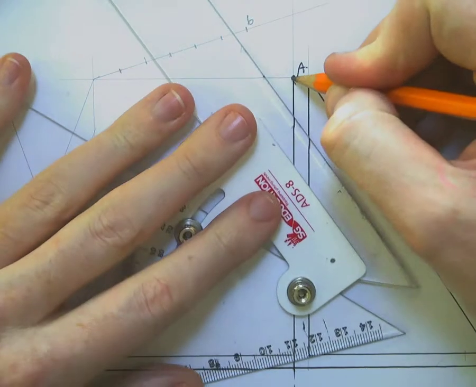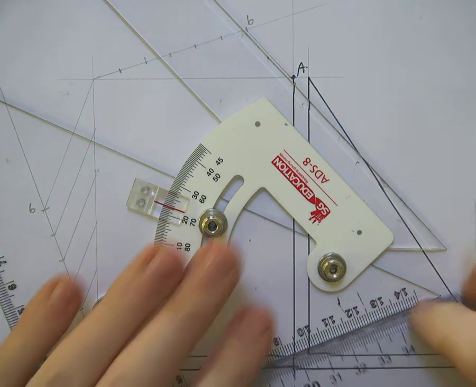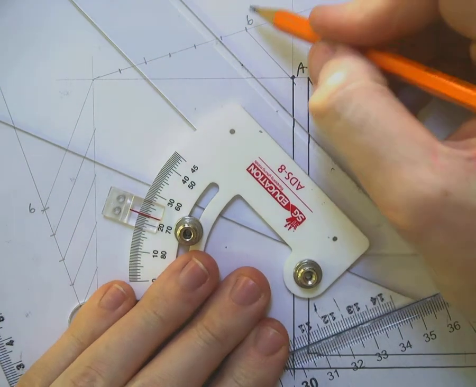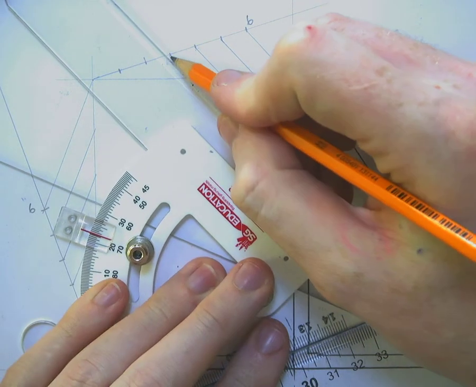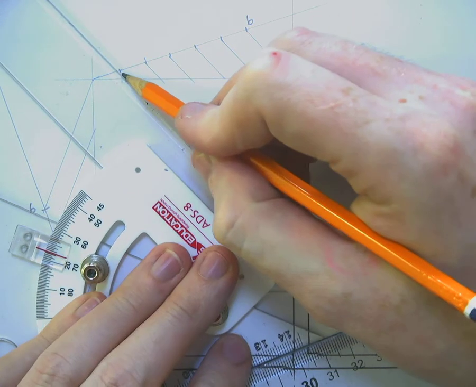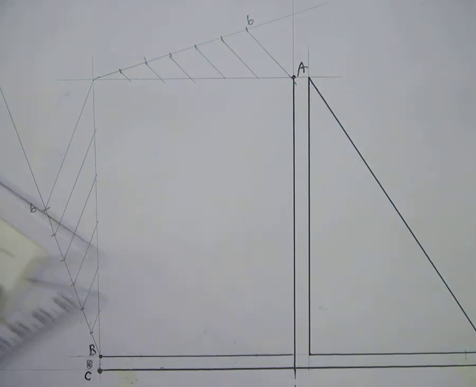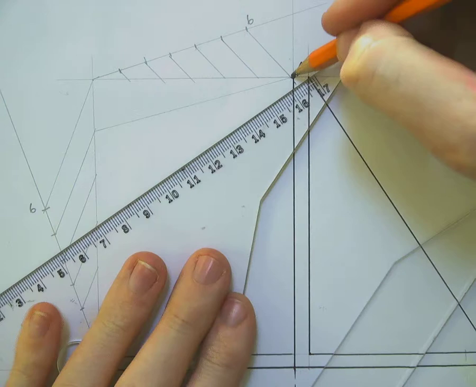Right, 6 will go to A, and all these will go back parallel. So A is the vertex. So that means that these points here on the left will go to A, or join A.